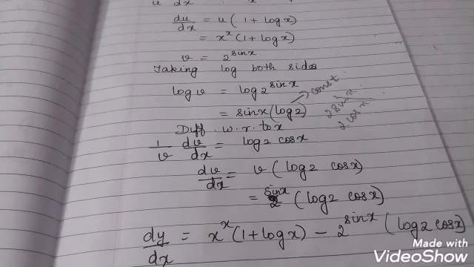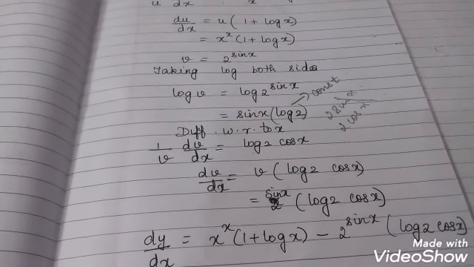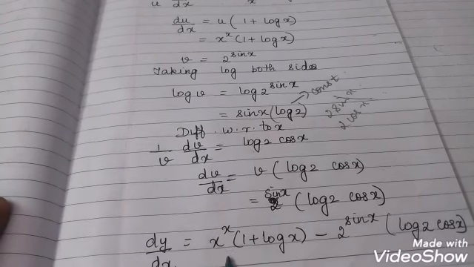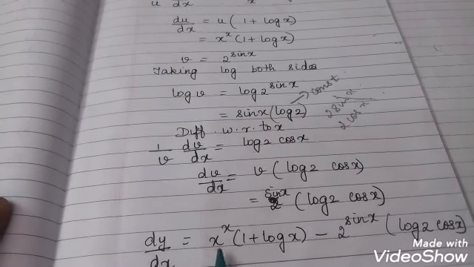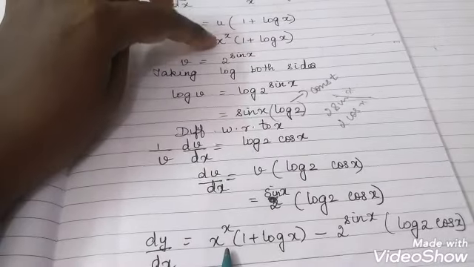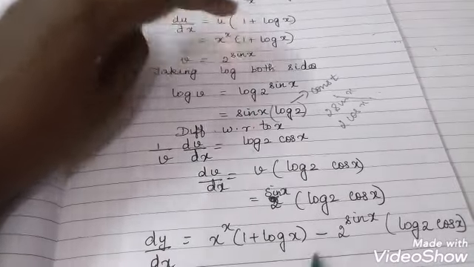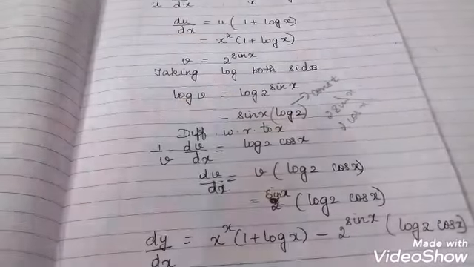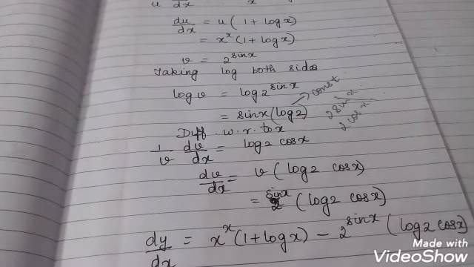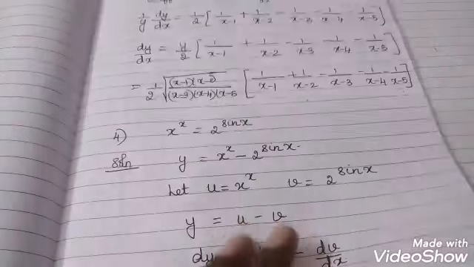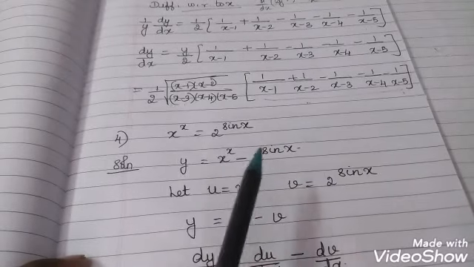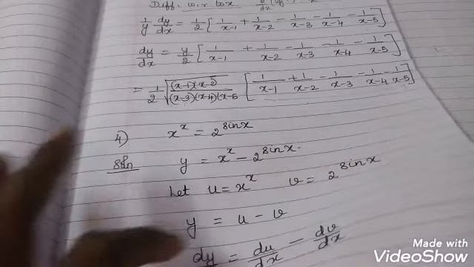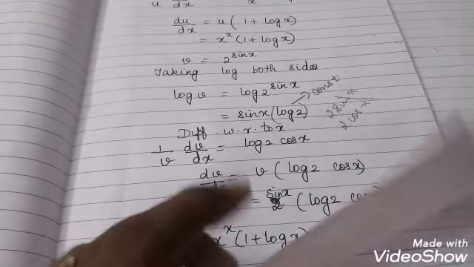So now what's the next step here? I'll have to write what is dy by dx. It is equal to du by dx minus dv by dx. What is your du by dx here? It's x power x into 1 plus log x, minus, what is your dv by dx here? 2 power sin x into log 2 cos x. Is it clear? Okay. So if you have a sum or difference of two functions, just split it into 2 parts and then differentiate it by using logarithmic differentiation. Okay.